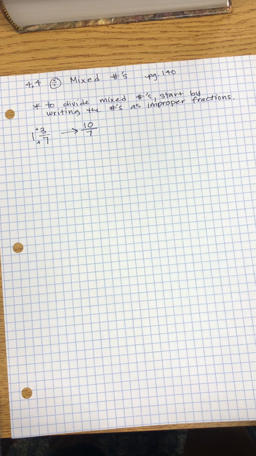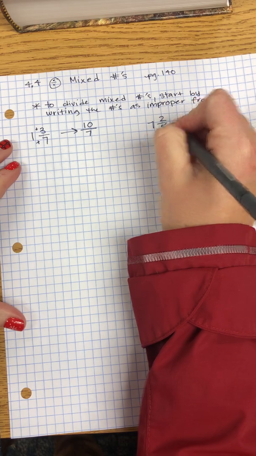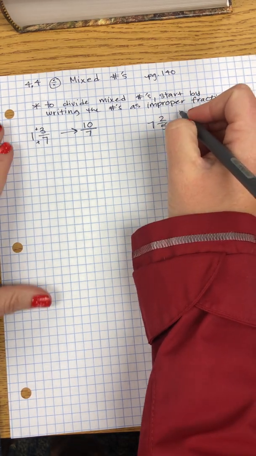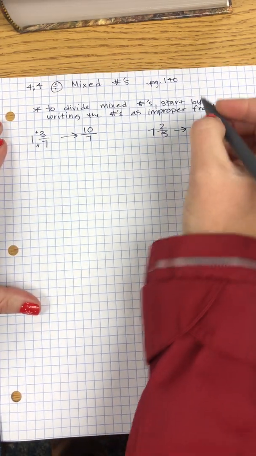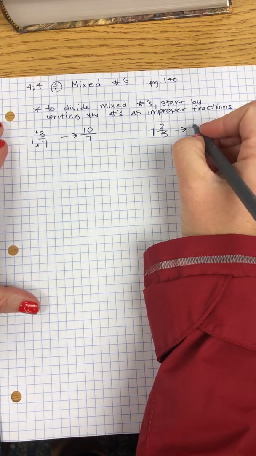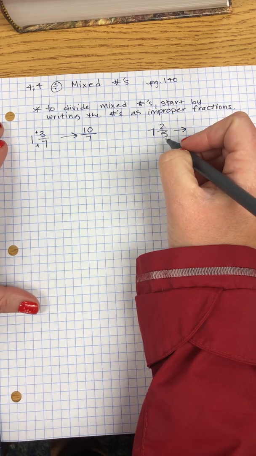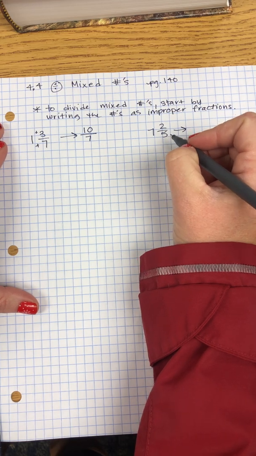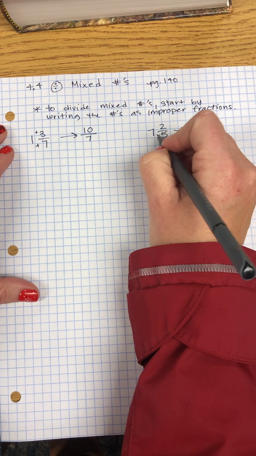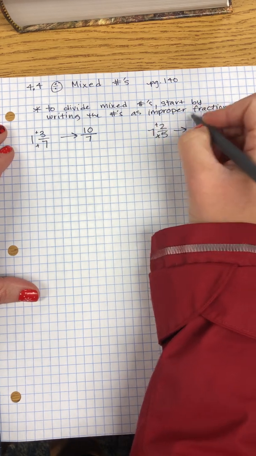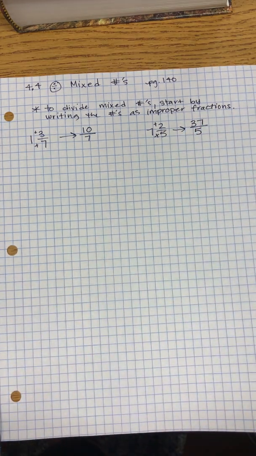We just have to remember how to make things improper. Let's do one more. How about 7 2/5? Paul, can you walk me through this? How do I make this one improper? 7 times 5 is 35, plus 2, so 37 over 5.